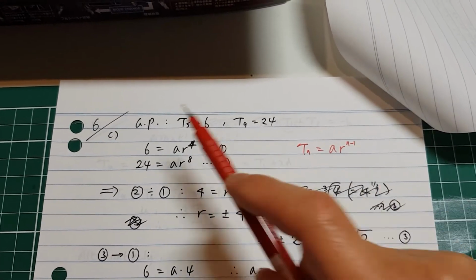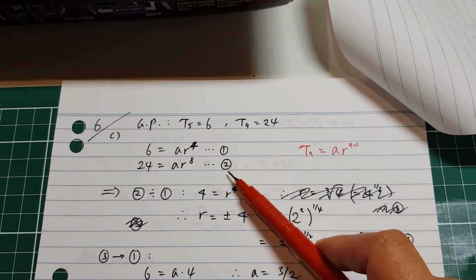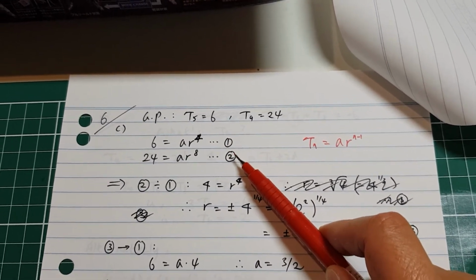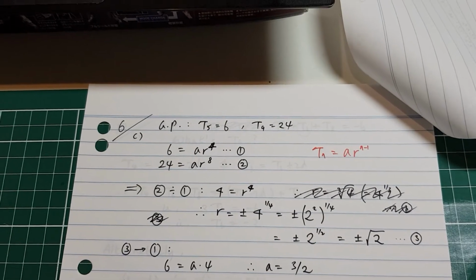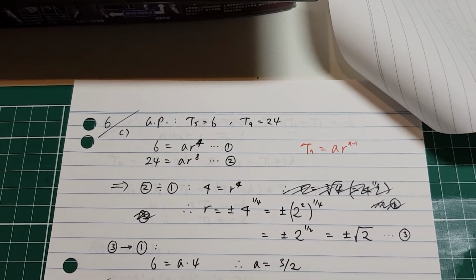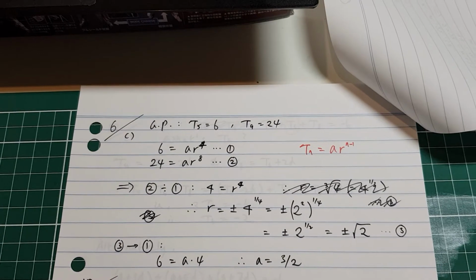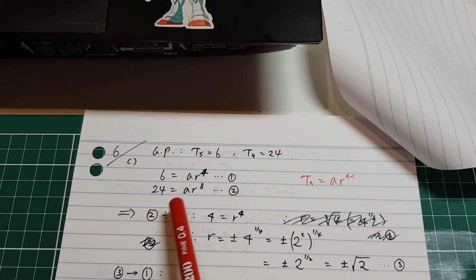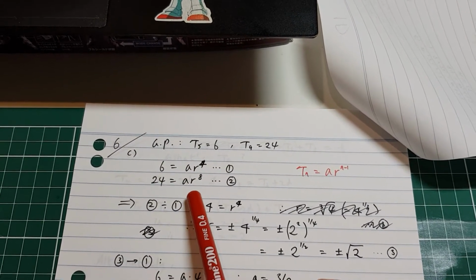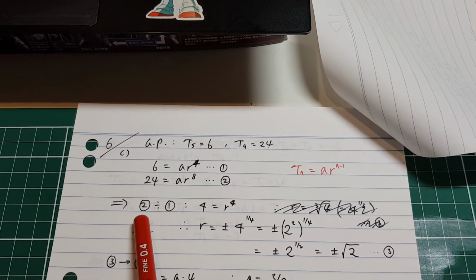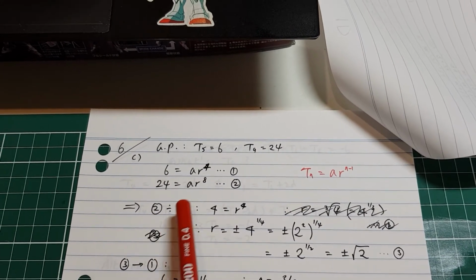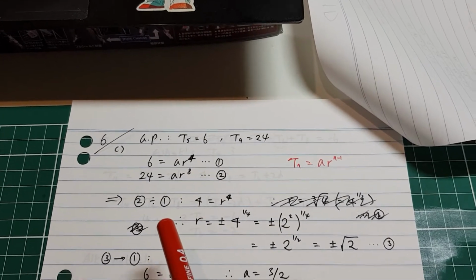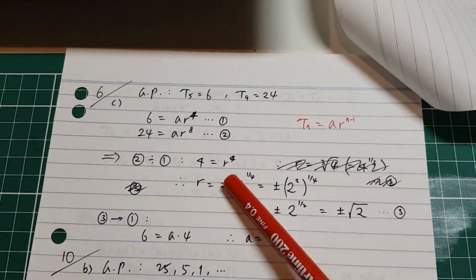Okay. Now, unlike in an AP situation, if you're subtracting or adding any of these two equations, it's not going to help you at all. Remember, at the end of the day, in solving any simultaneous equations, in the bigger scheme of things, the aim is to get rid of one of the pronumerals. So here, the only way to do that is to divide. All right, so that's why I'm dividing 2 by 1. Okay, so then you get 4 equals a, and a cancels, r to the 8 divided by r to the 4. By the index law, that's going to be r to the 4.